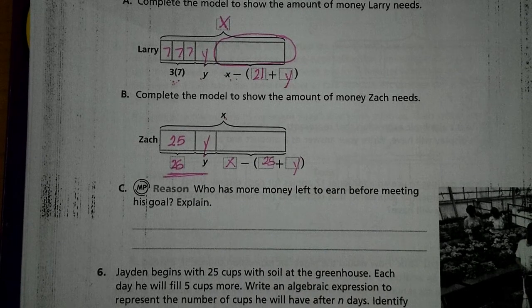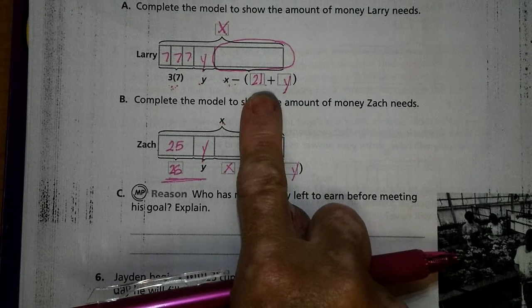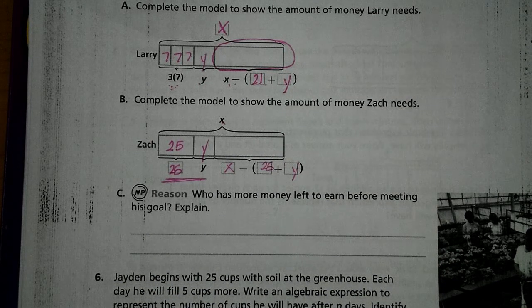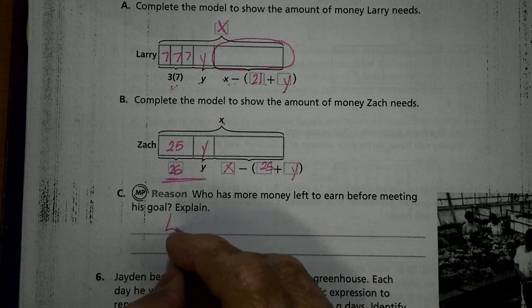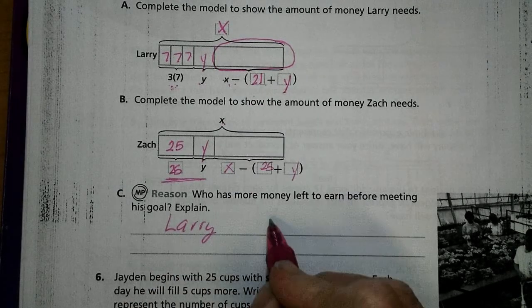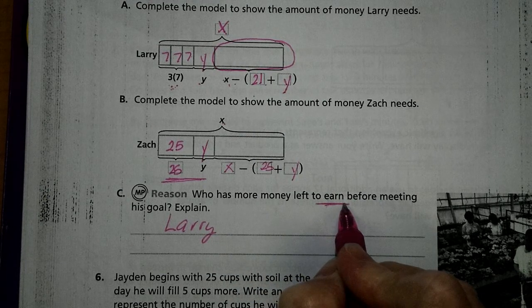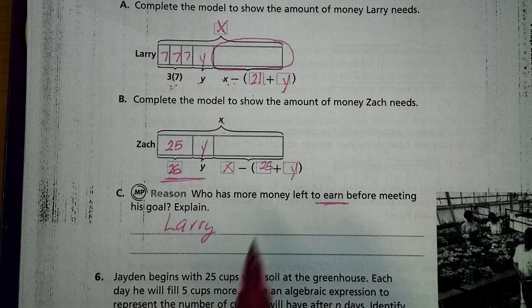Who has more money left to earn before his goal? So who has more money that's left? That was what was confusing me, but you don't know the goal. Right. But who originally makes less money? Larry? Right. So it says Larry has more money to earn. He only gets $21, where Zach gets $25.